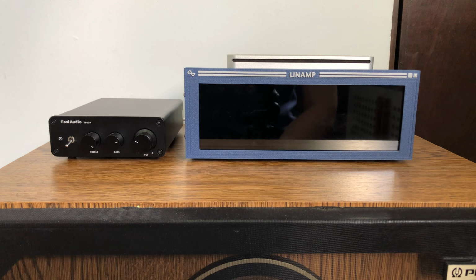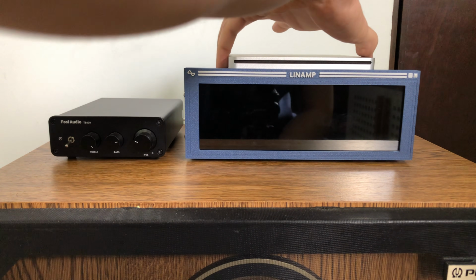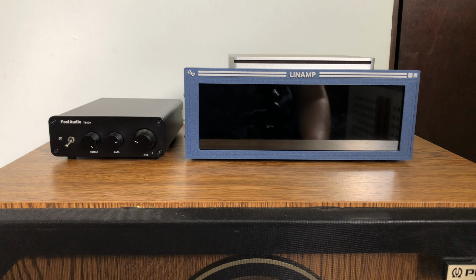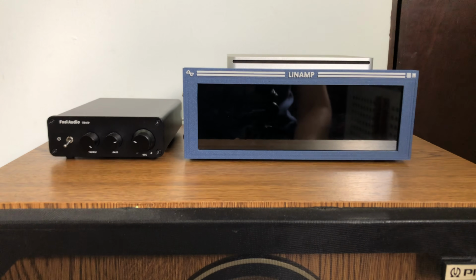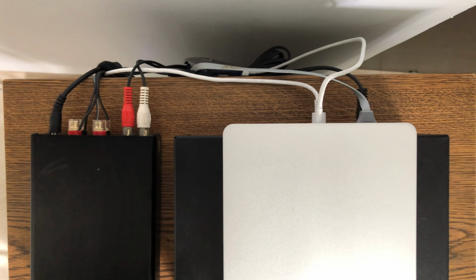I currently have this Linamp connected to this amplifier via RCA jacks, and also have it connected to this CD player that is an Apple SuperDrive. Let's see some of the connections.